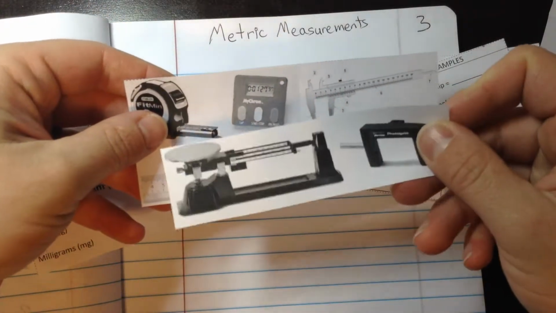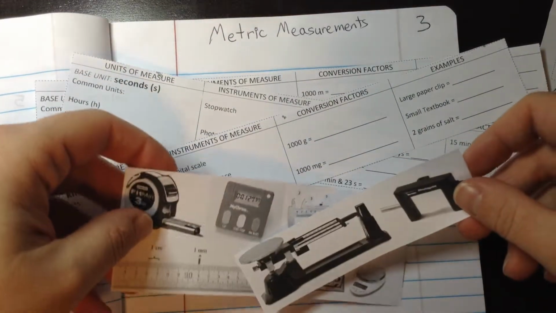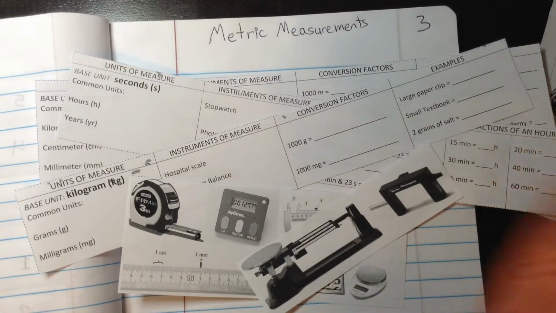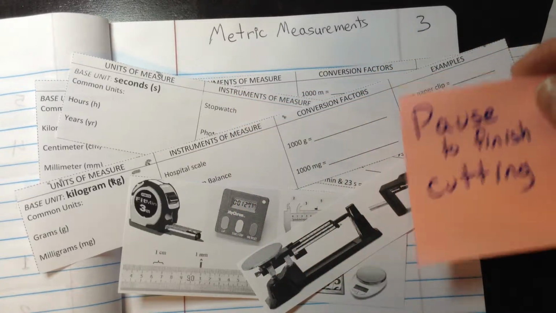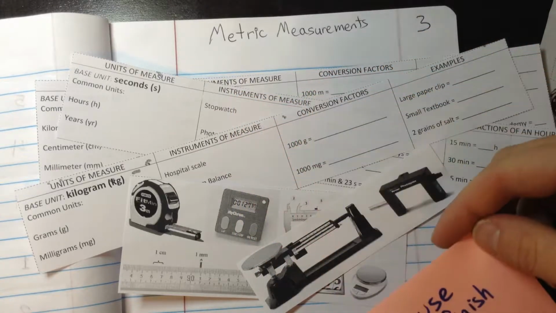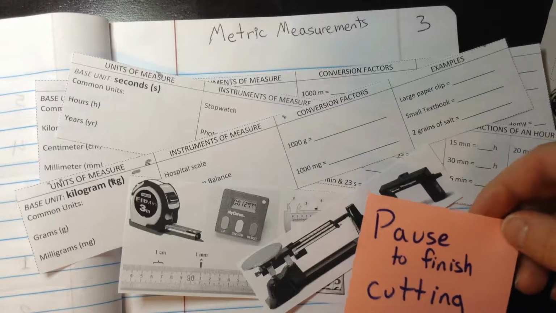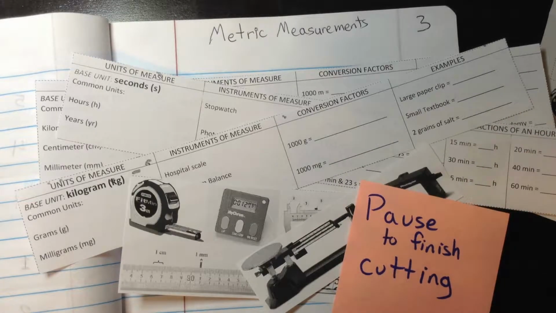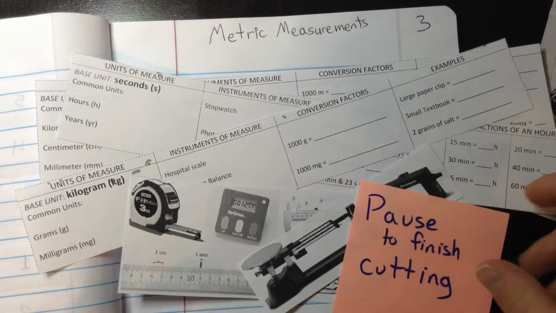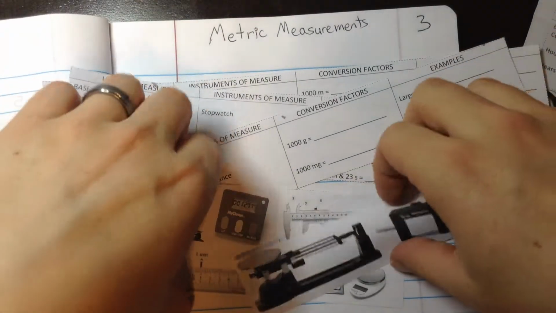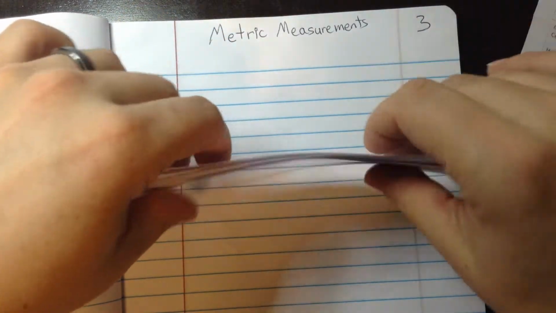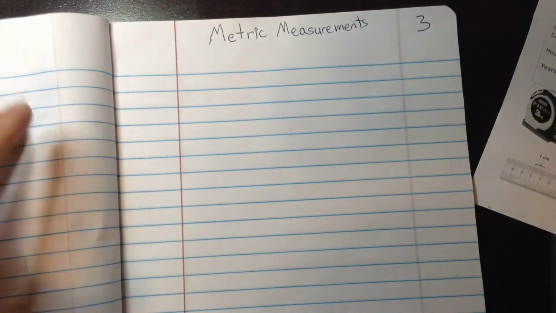Go ahead and trim up the extra white paper on there. And go ahead and pause until you finish cutting. Okay? Pause to finish cutting. Alright, so let's get this journal entry done. Okay, put all of this paper to the side for right now.